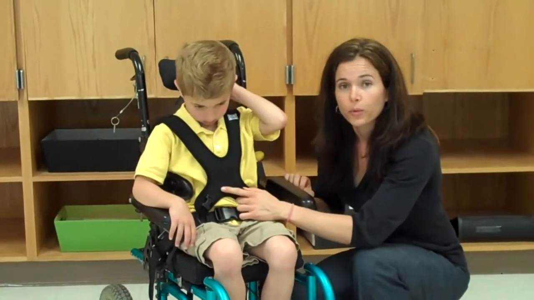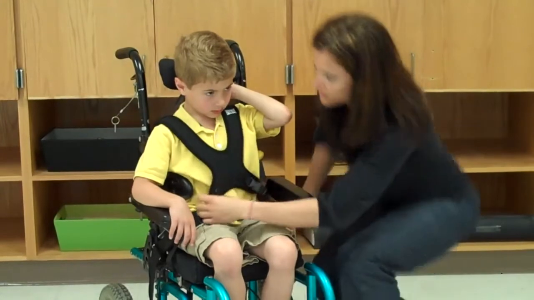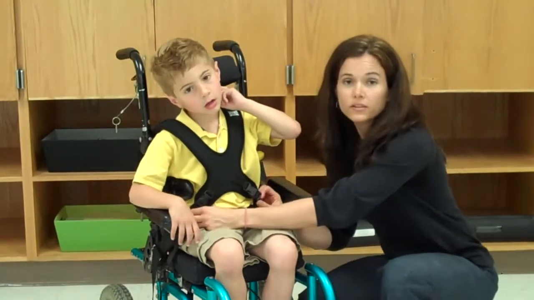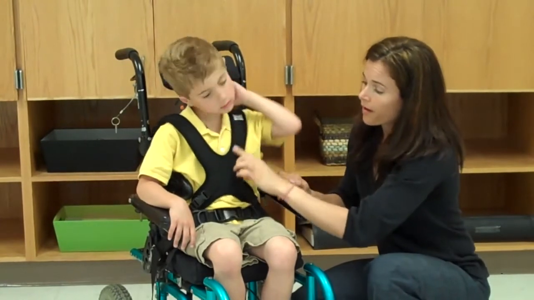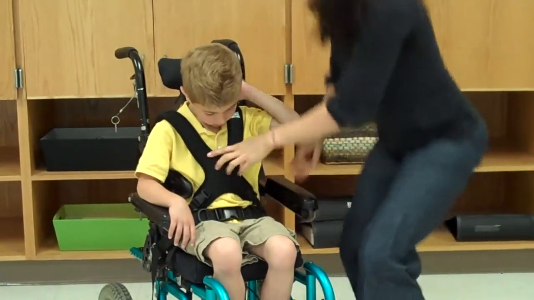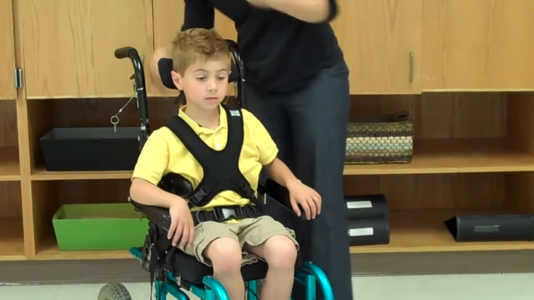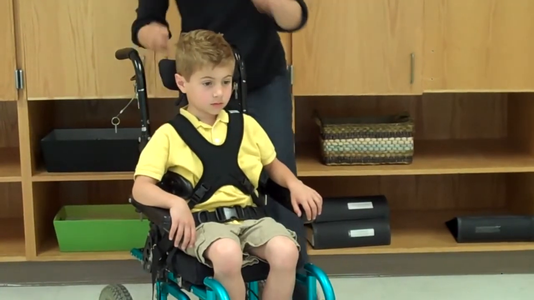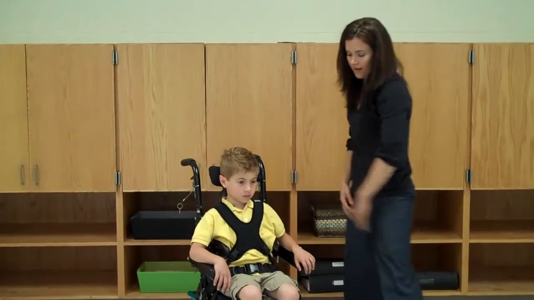When putting the anterior chest support on, it is very important to clip the bottom clips first. Once they're clipped, you want to go ahead and tighten them up. This will make sure that the top part of the anterior chest support won't be coming around the child's neck. From this point, we're going to go to the top and clip those clips. And from here, we'll give them a nice tug and firm them up. This will help keep the child's chest upright while he's positioned in the chair. I think he looks pretty good.